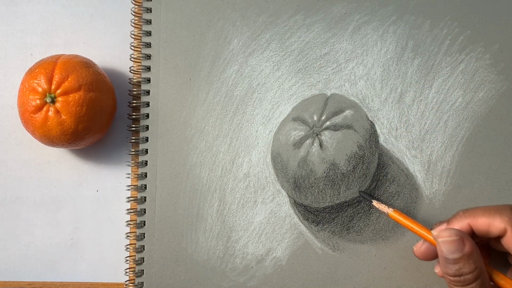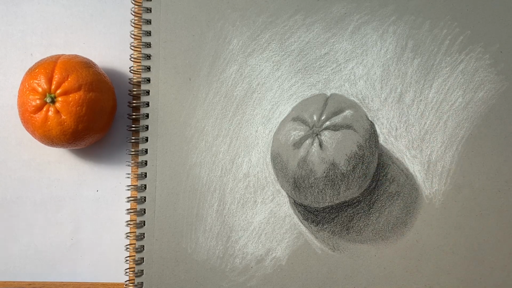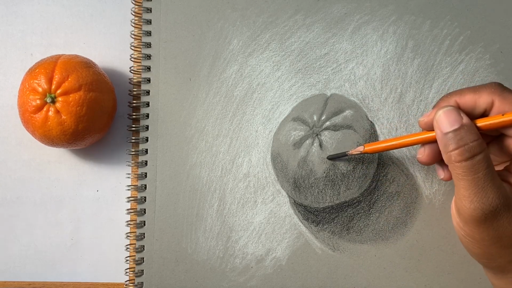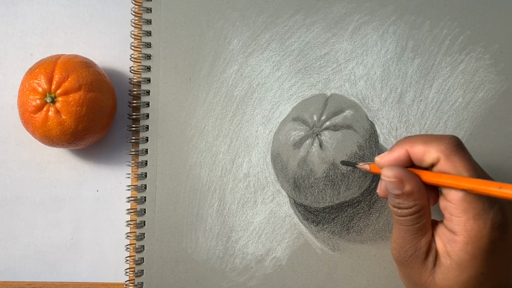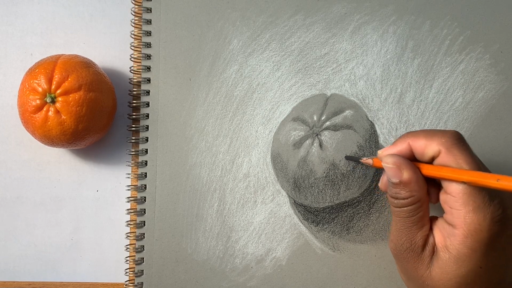So this is reflected light. Don't put any white there, because that's shadow mask. You don't want to do that. Now I'm going to go ahead and do some speckling.